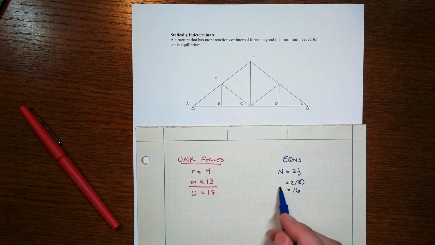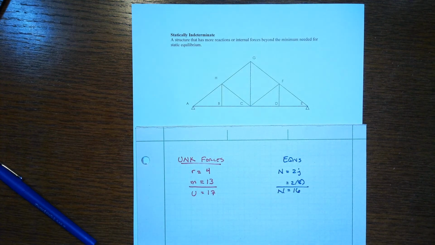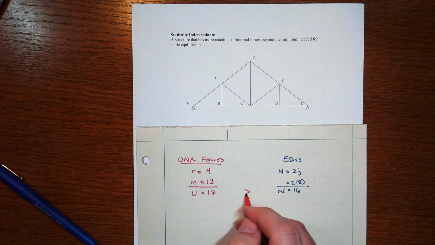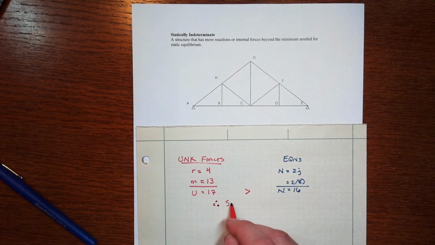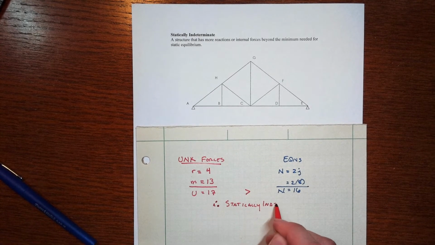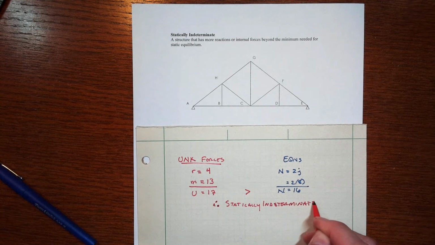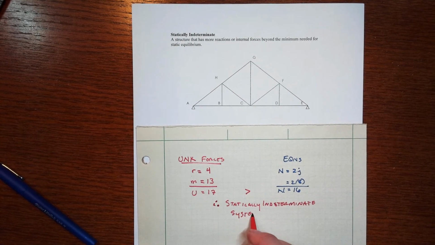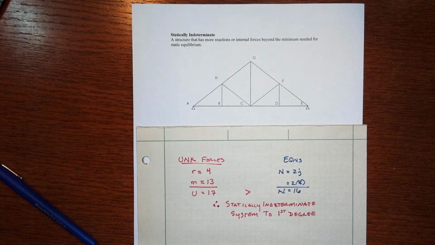Now note that U is greater than N. The number of force unknowns is greater than the available static equations of equilibrium by 1. So therefore we conclude that this is a statically indeterminate system to the first degree. We have one more unknown than we have available equations of static equilibrium.